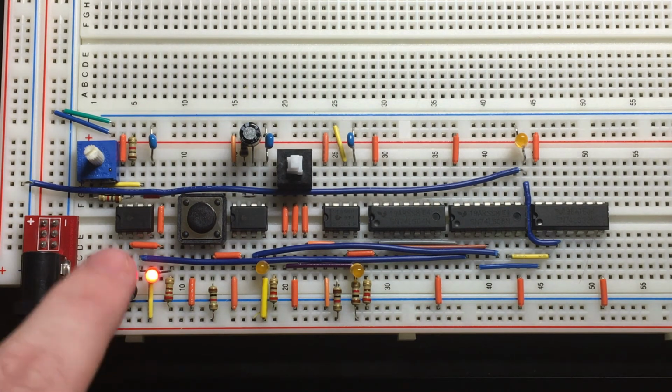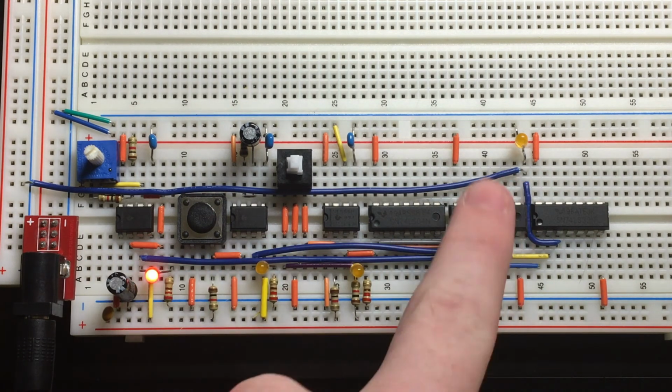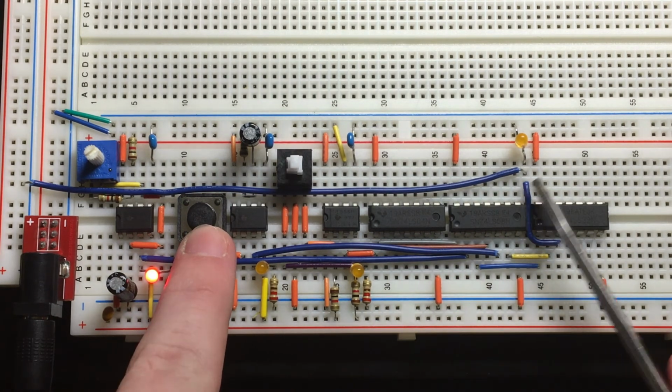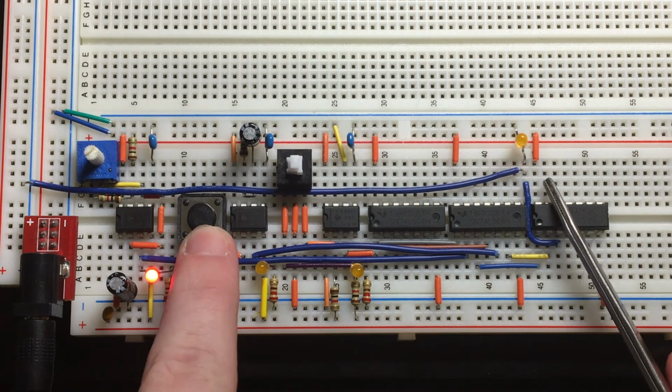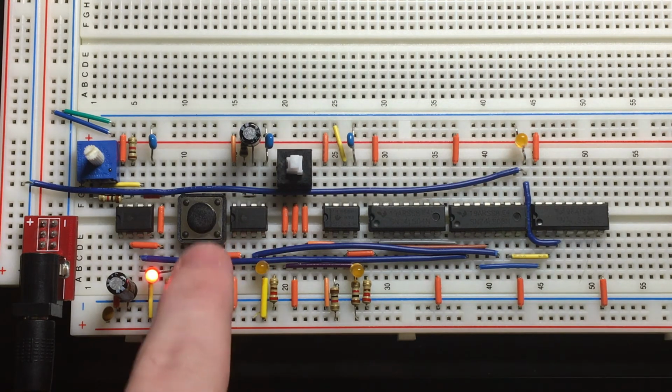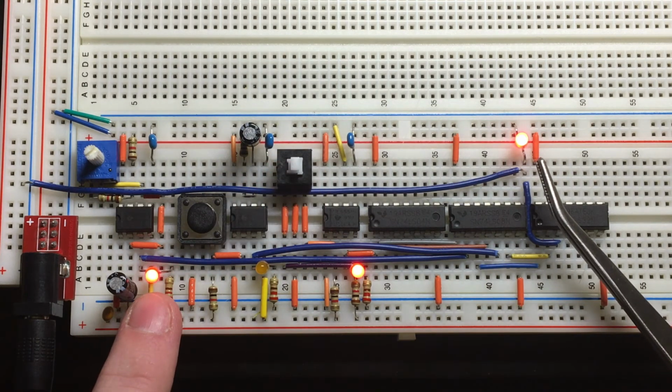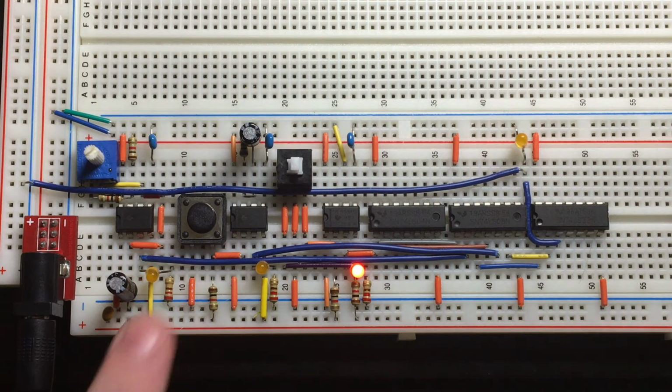So right now it is in monostable mode, so this output is only on when we press the button. So if you look here and here, they are the same and they'll be on for the same time. And then if I were to switch it, this now reads off of what the astable pulse is.